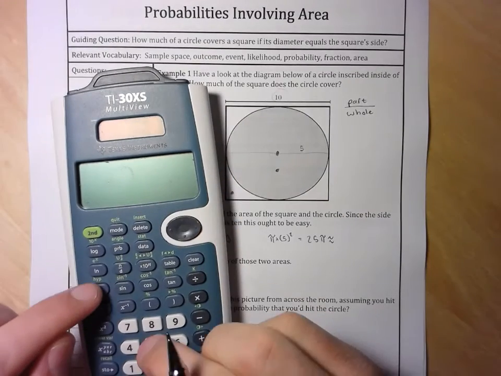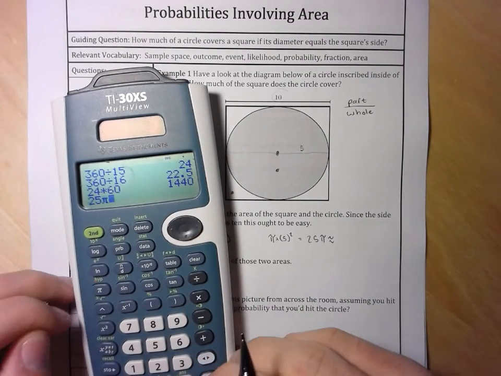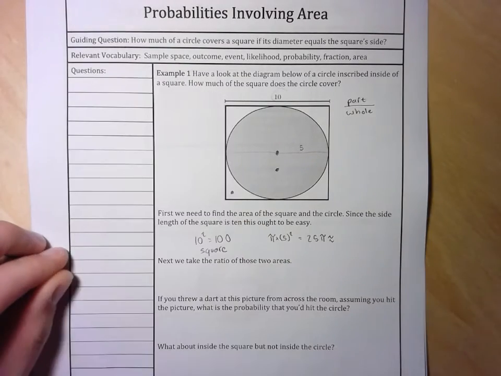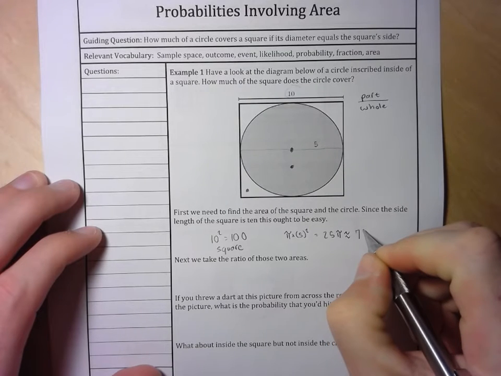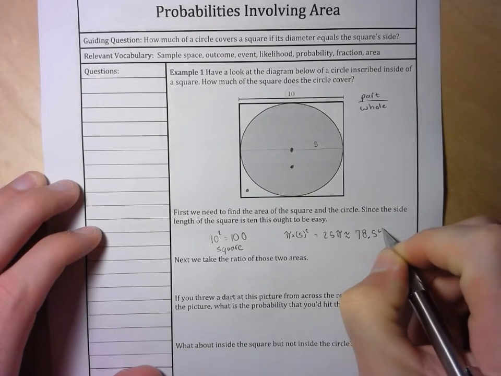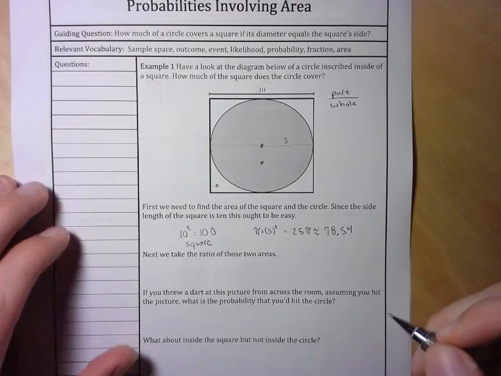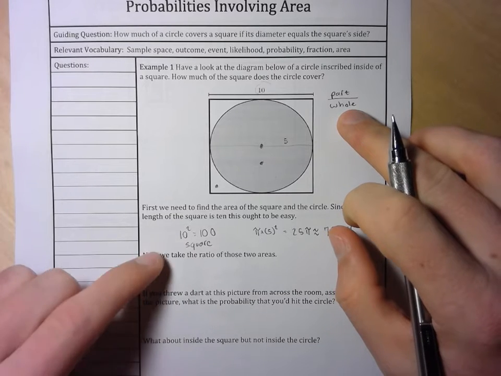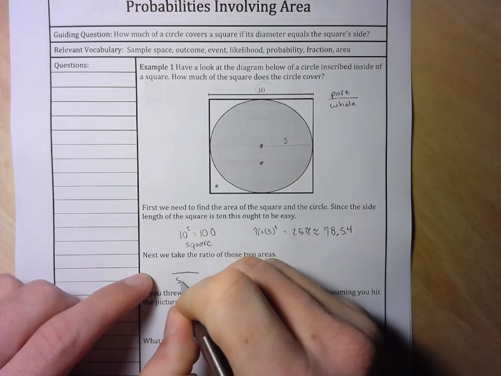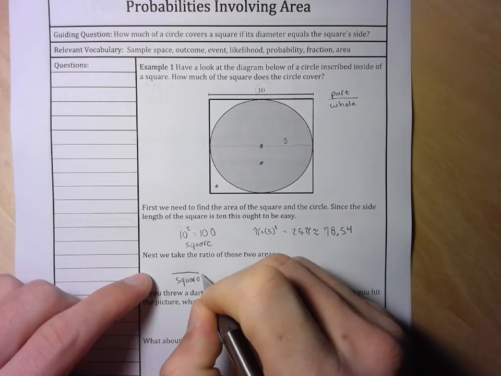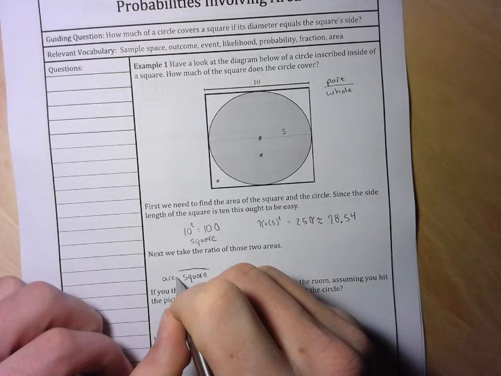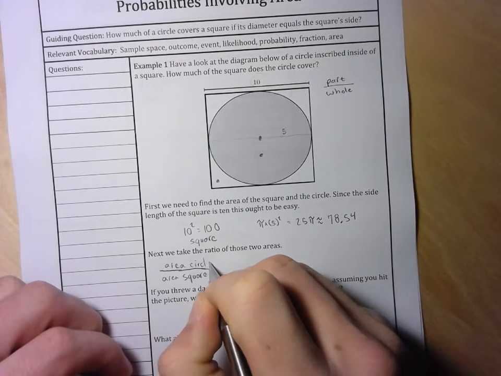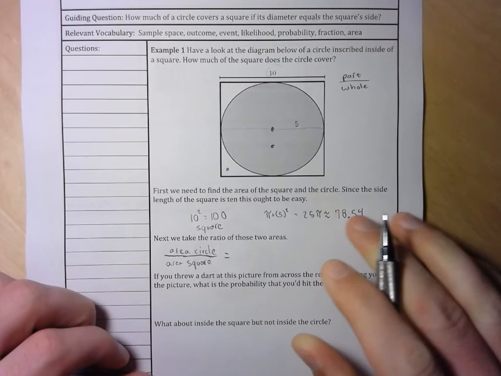25 pi is about 78.54, so we will just say that is about 78.54. And now we just take the ratio of the two areas. We have the empty space, or the area of the entire square, that's the whole. So we'll do the area of the square as our denominator, and then the area of the circle will be our numerator, and plug in the numbers and we're good to go.